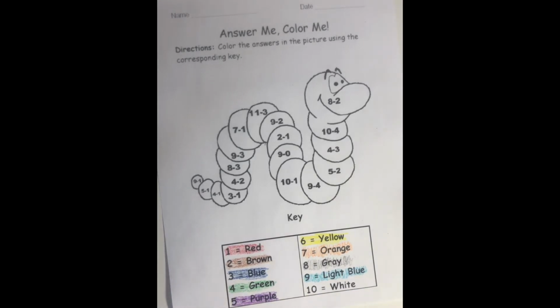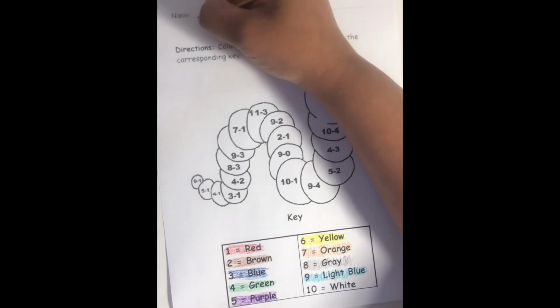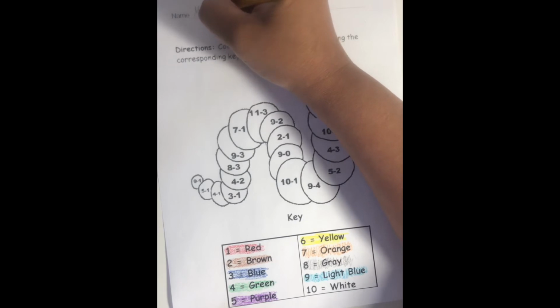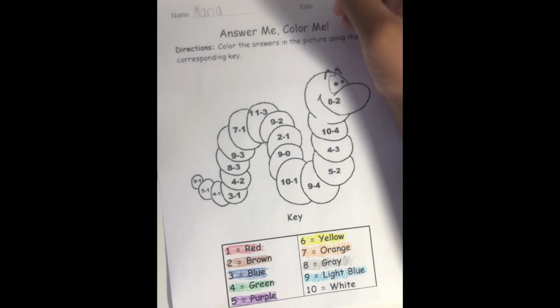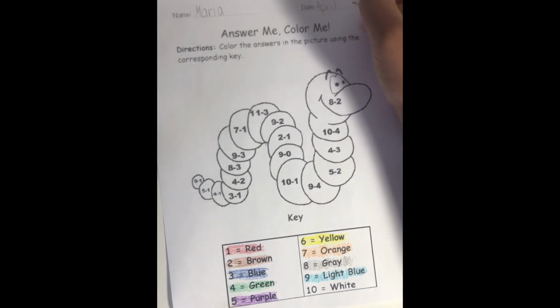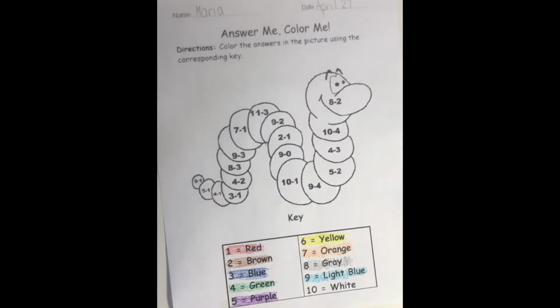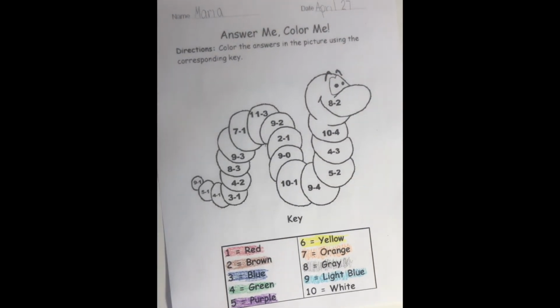So in the very top, I want you to go ahead and write your name. So I'm gonna write Maria. I have my pencil. And today's date, which is April 27. Okay, so let's get started.